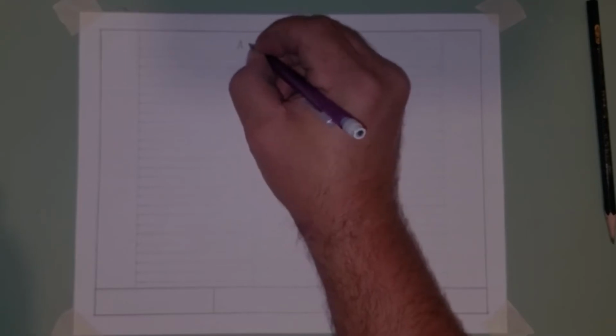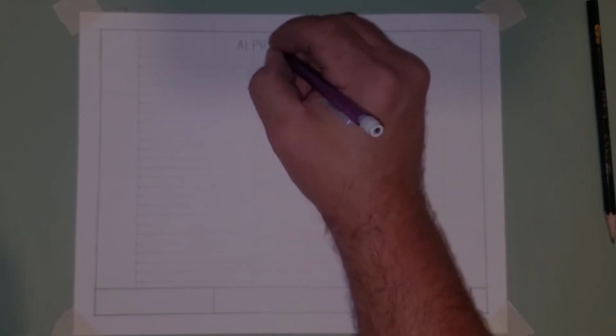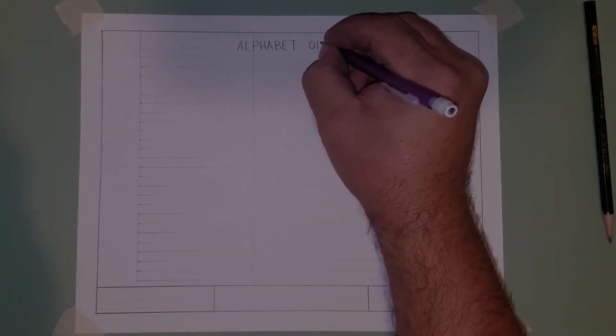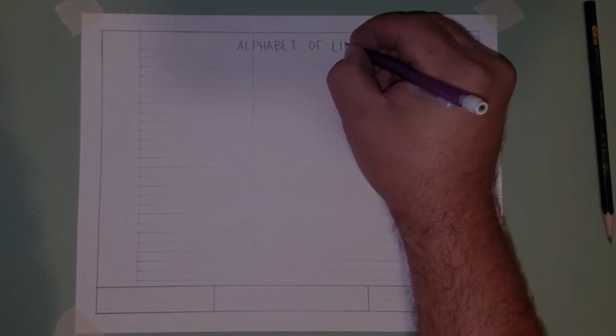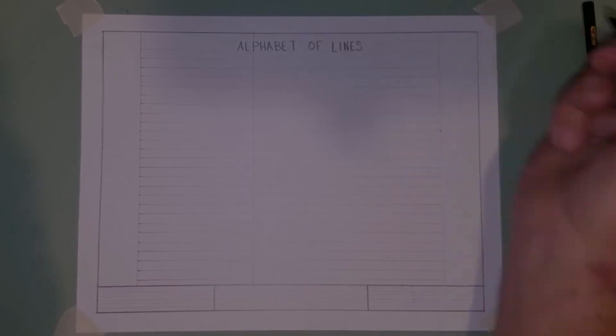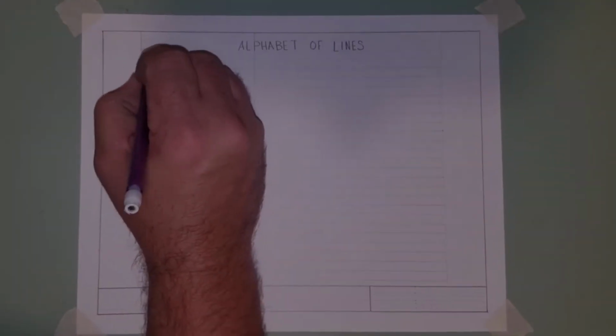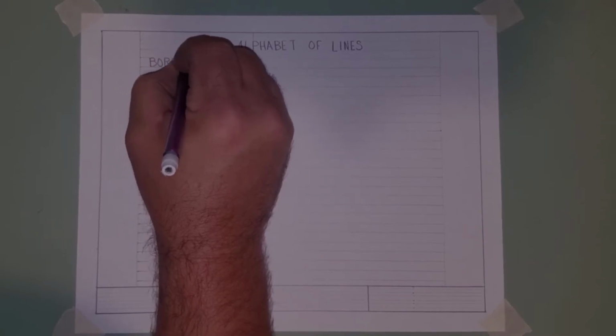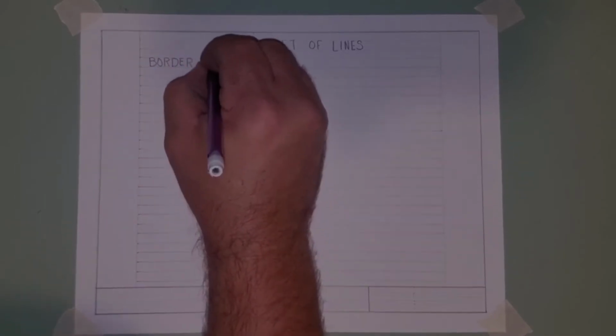There, at the very top, I'm going to skip 1/4 of an inch down, and I'm going to go ahead and write in alphabet of lines. I'm going to try to center it in that area as best as I can. Then I'm going to go ahead and start writing in border.